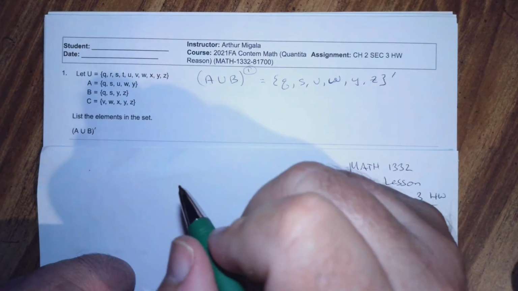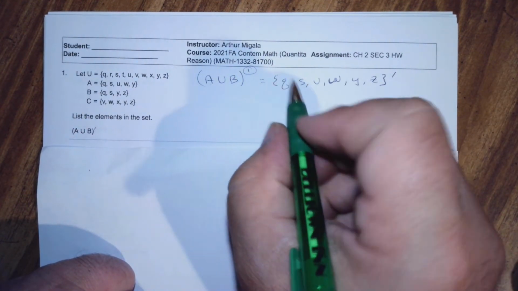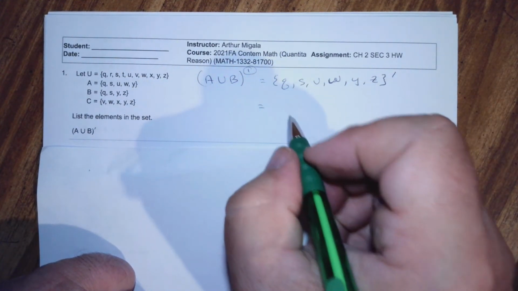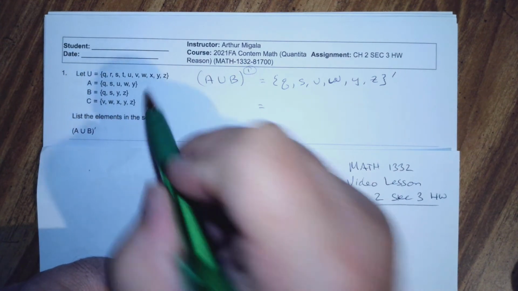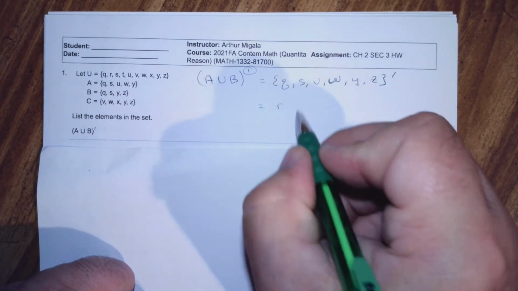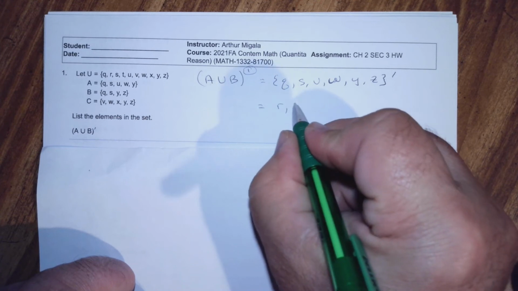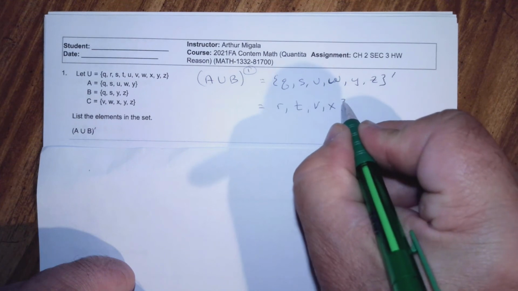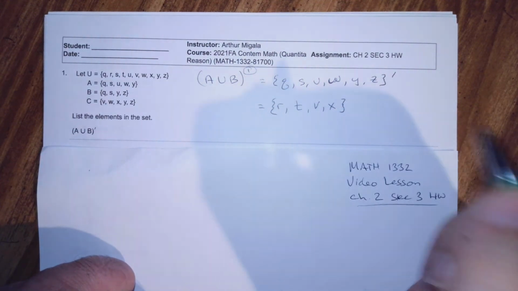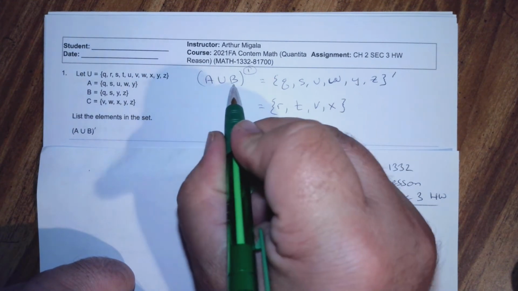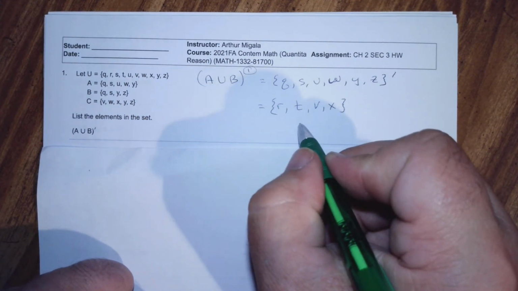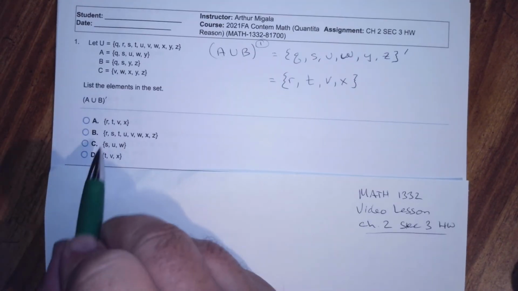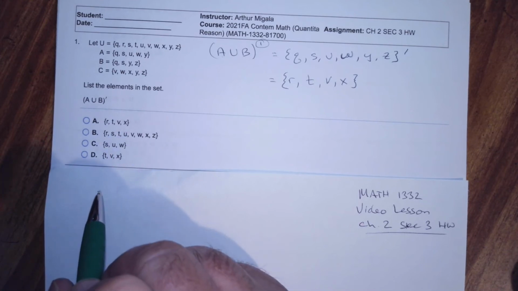Now we want the complement of it. So it's everything in the universe that's not these. So the universe Q, R, S, T, V. So we're missing an R, T, V, and X. So the complement of the union of A and B, that's what's left, is R, T, V, X, which is A.